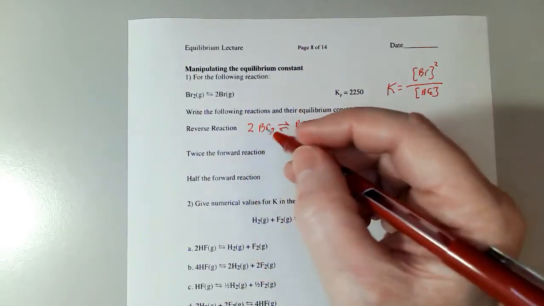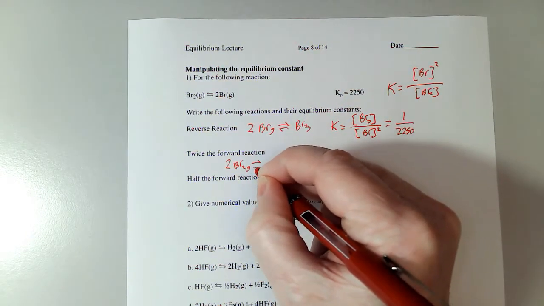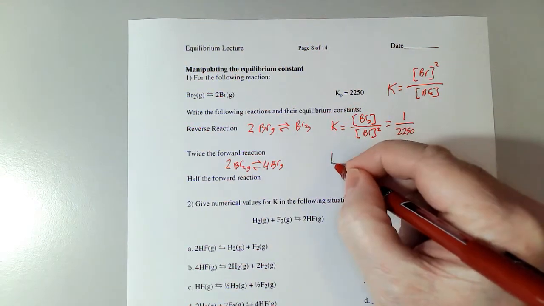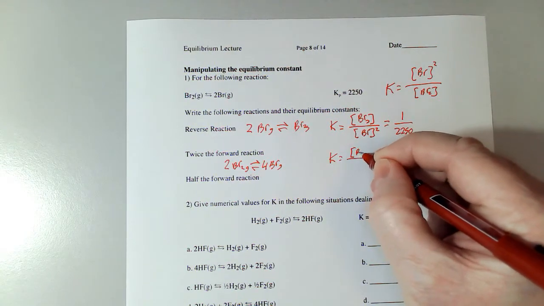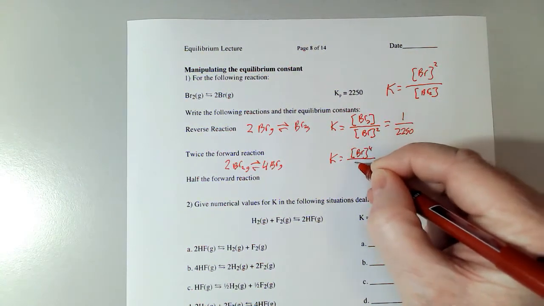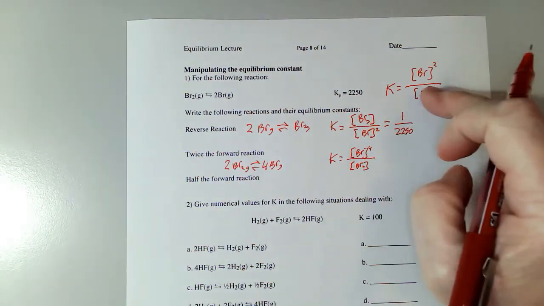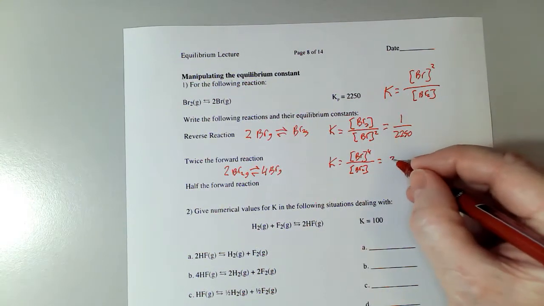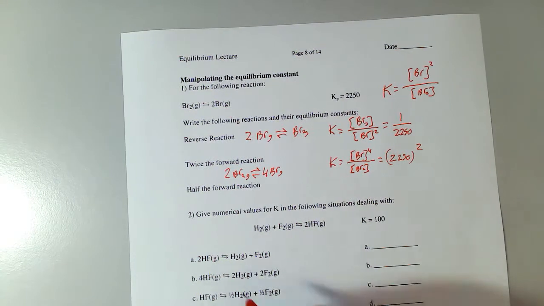Now for twice the forward reaction, we have 2Br2 gas gives me 4Br gas. My K would equal the concentration of Br to the fourth over the concentration of Br2 squared. Now when I look at the relationship between these two, I realize it's K squared. So I take my 2250 and I would square it.